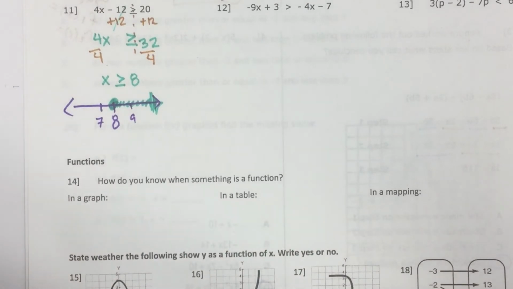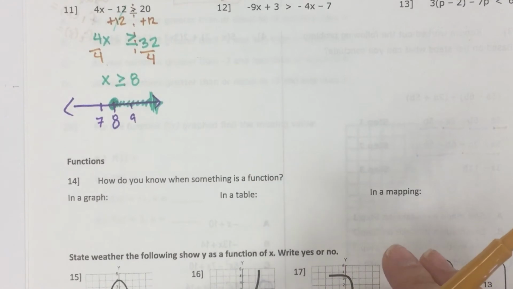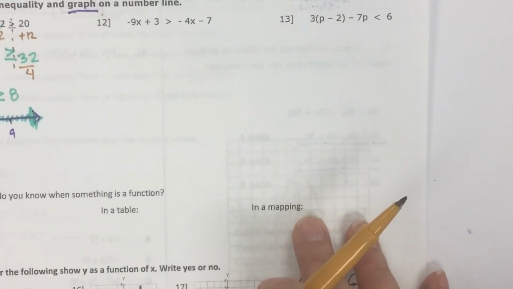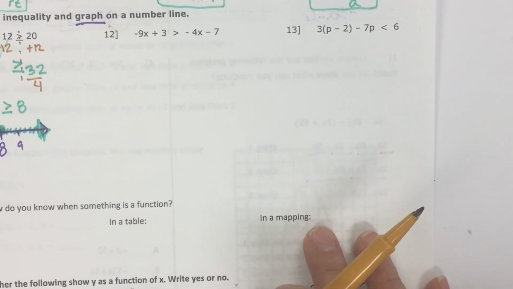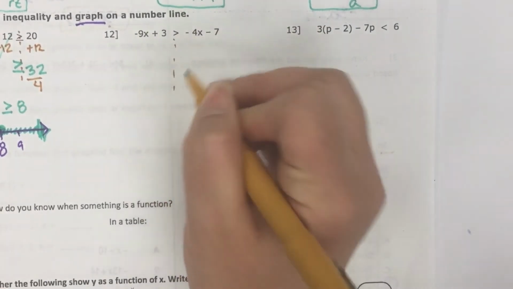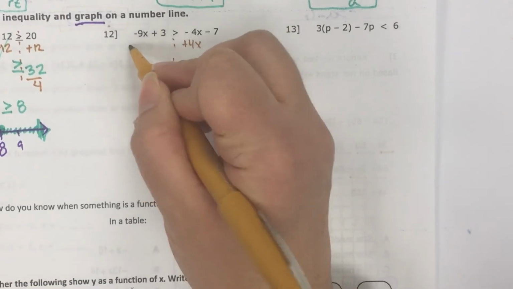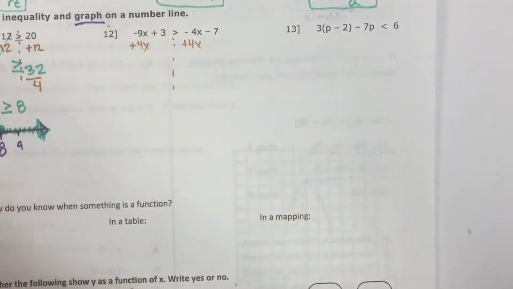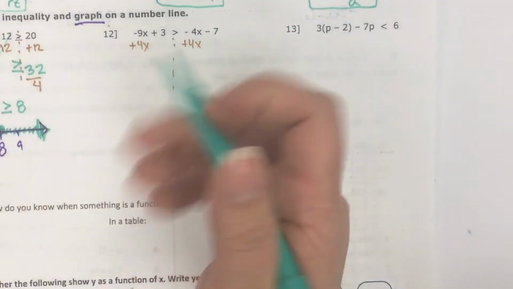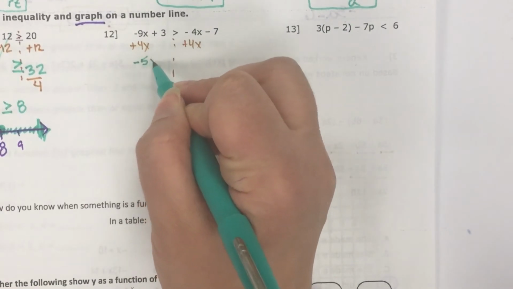Okay? If I am looking at number 12 now, same steps as solving an equation. I want to get my variables on the same side, so I'm going to add my 4x to both sides. When I do that, it leaves me with negative 5x.